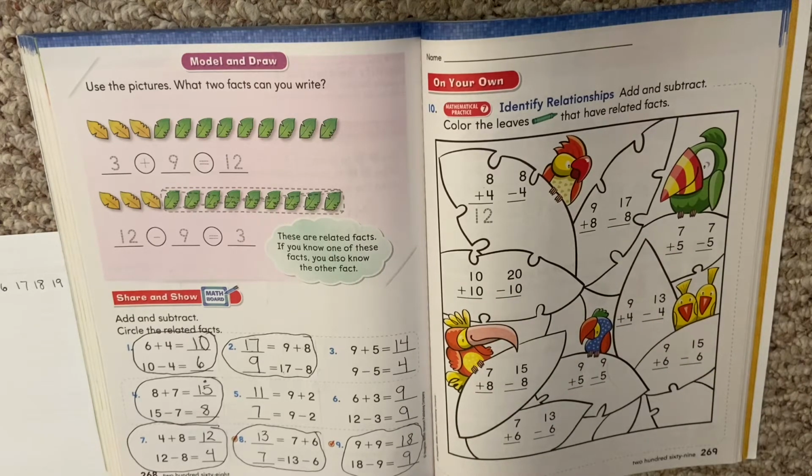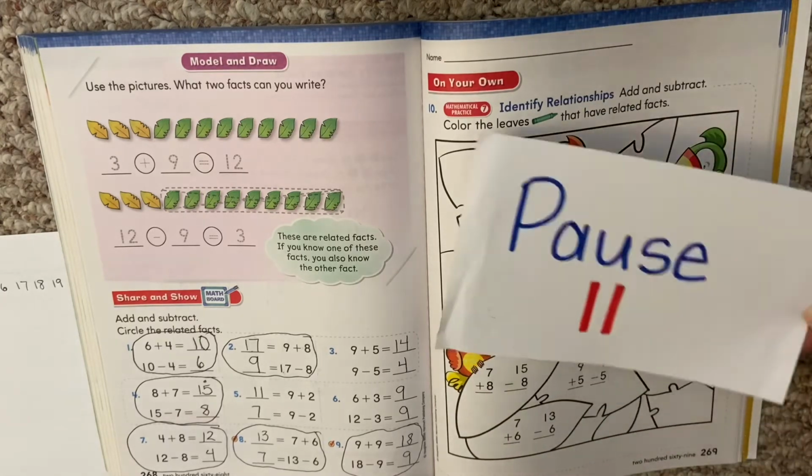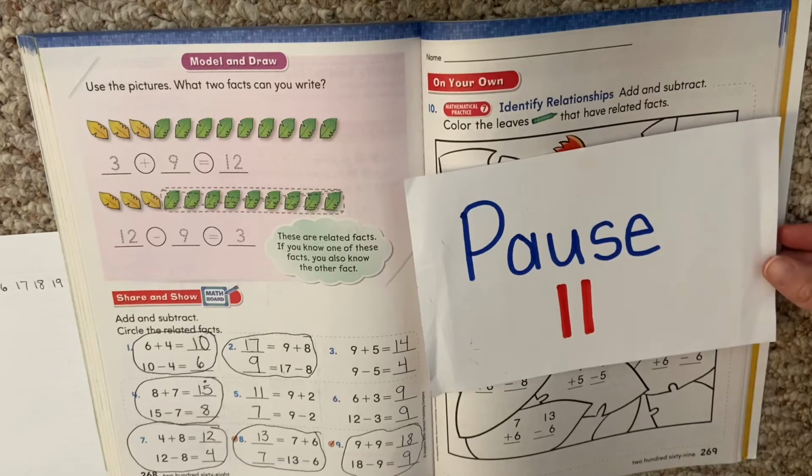Solve all of these problems. When you're done, you'll hit the play button to check your work. Okay, we want to check our work before we take that green crayon out to color. Okay, that way if we made a mistake, we can catch it. So you're going to solve all these problems. Hit play when you're ready.